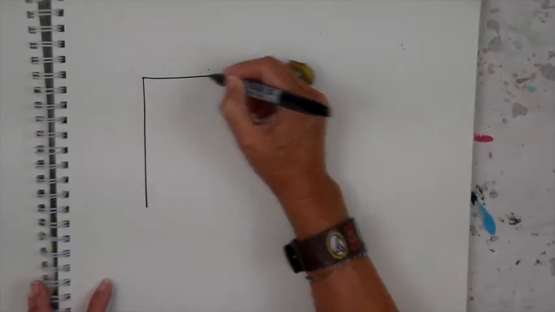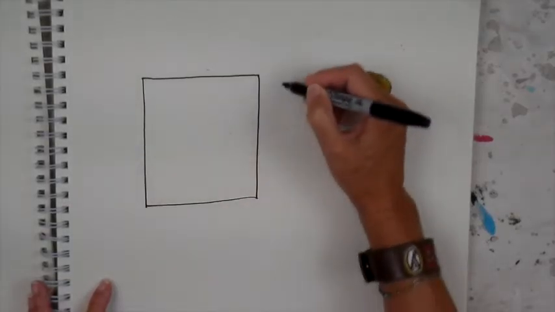But now let's talk about composition, because composition is key. It is key in any kind of art. I mean, you don't want to make bad art, all right? Whimsical art can quickly go south if you're not paying attention to what you're doing. So I'm going to show you a few composition ideas.